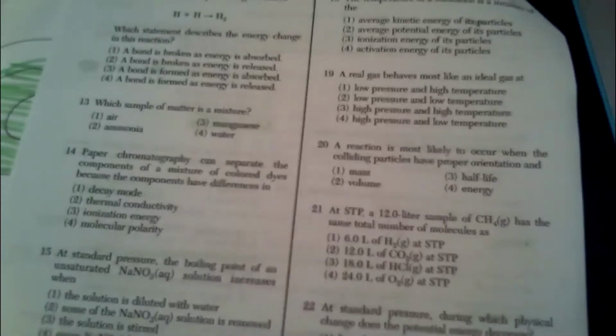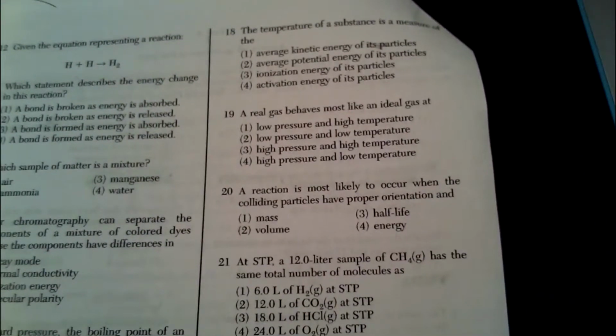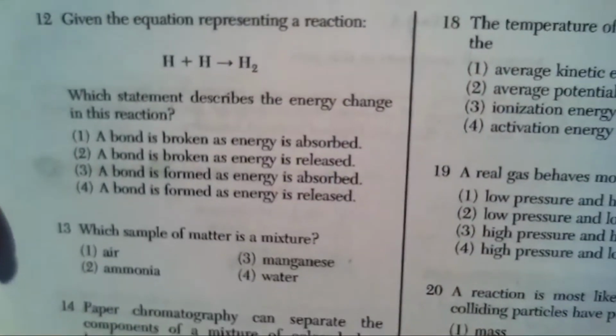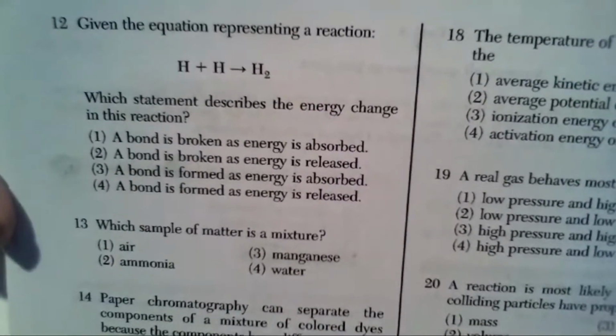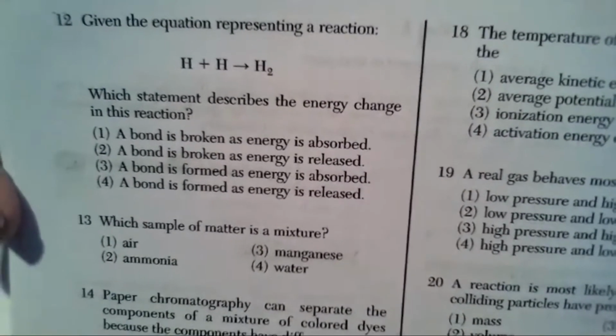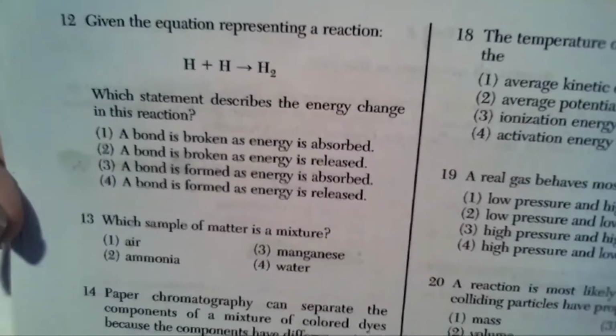Okay, next is question 12. Question 12, given the equation representing this reaction, which statement describes the energy change in the reaction? This is going to be BARF. So BARF stands for break, absorb, release, form.